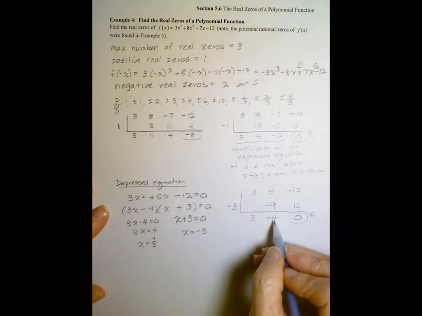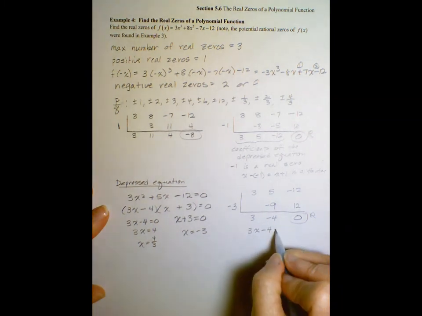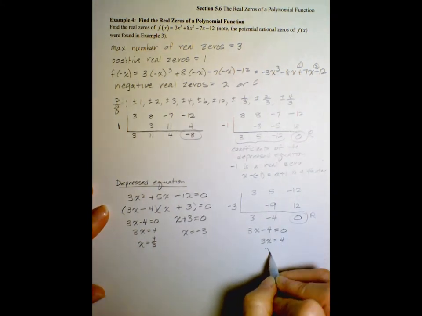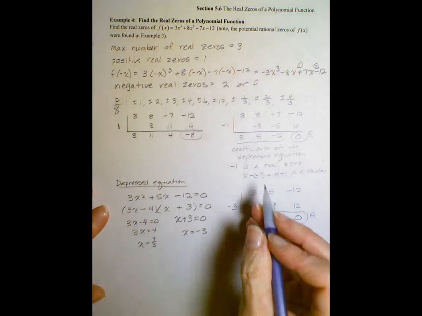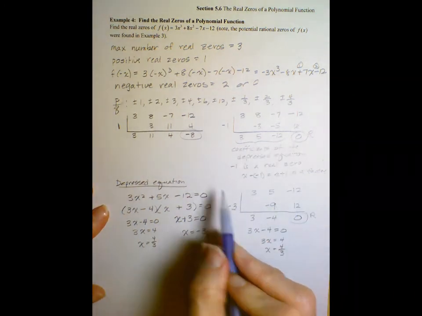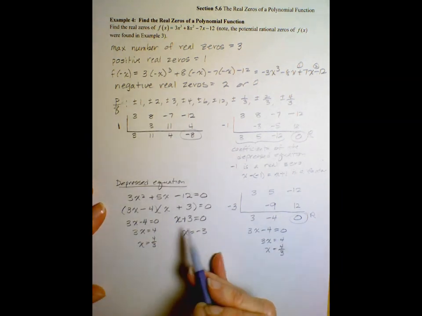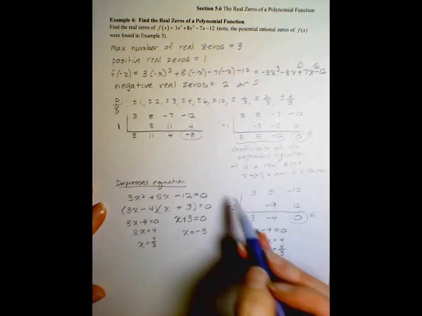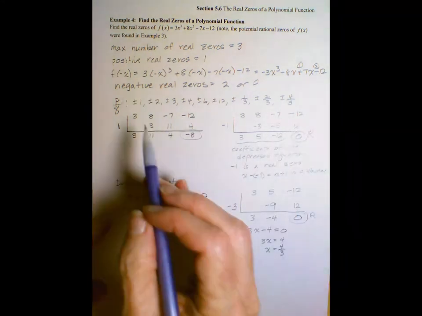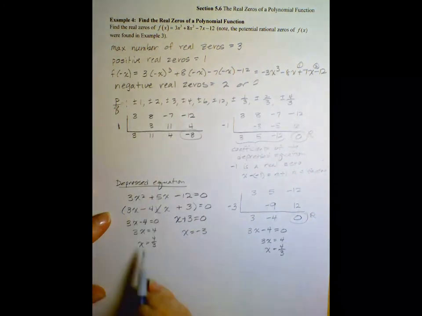And now we have a new depressed equation. This would be 3x minus 4. And so you could set that equal to 0 and solve, and look what happens. We get 4 thirds. So you could continue with synthetic division. Of course, I knew to choose negative 3 because I already knew that it worked. But I'm just showing you that it does work with synthetic division. But at any point, if you can get it another way, other than trial and check with synthetic division, that's what you ought to do. Just use some other method.